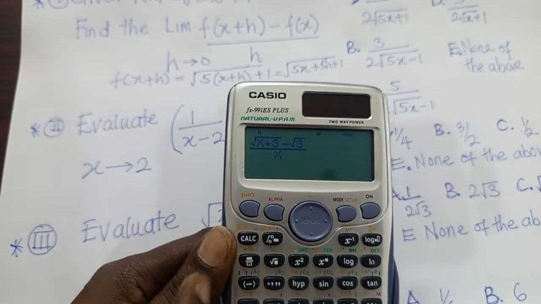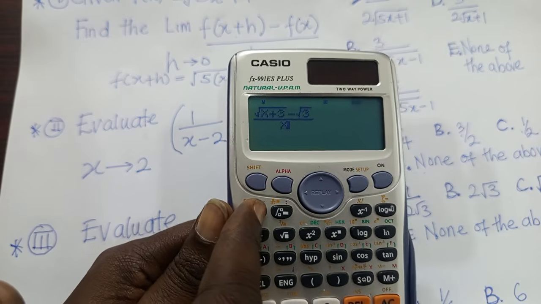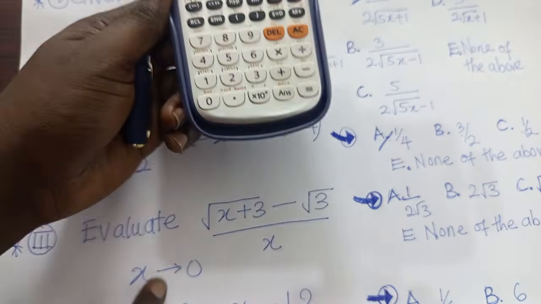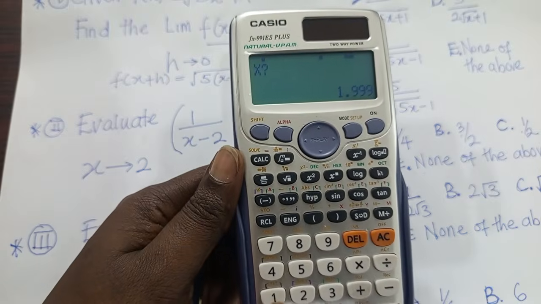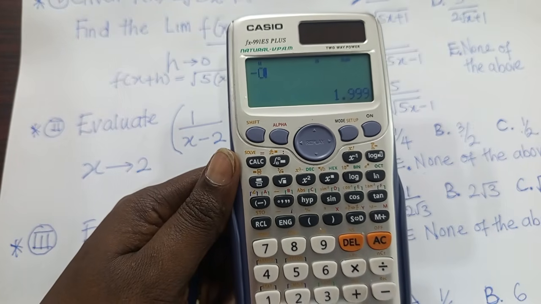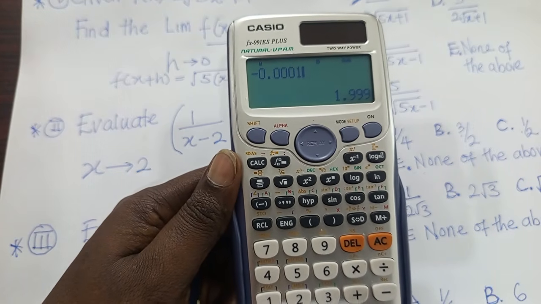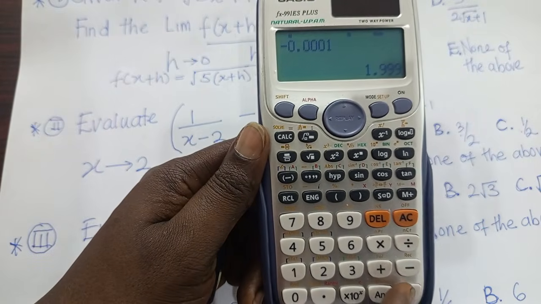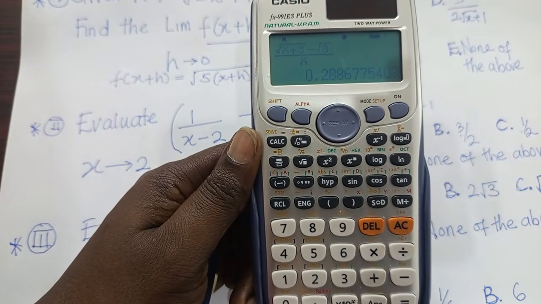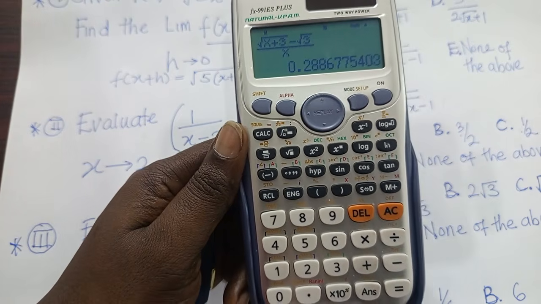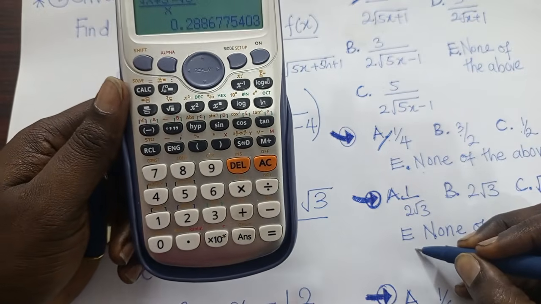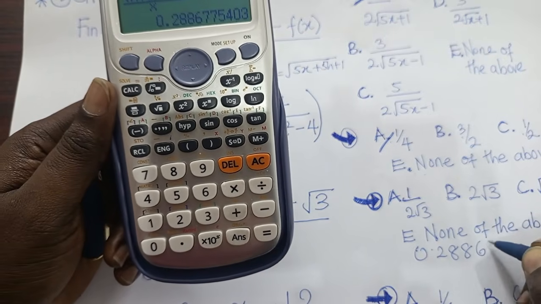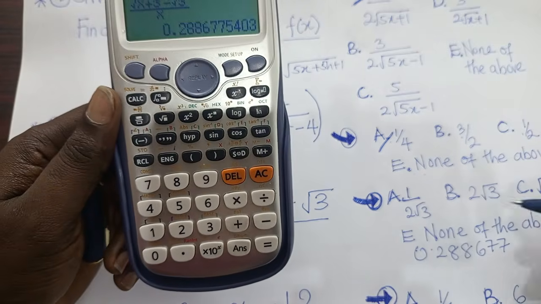Now, I haven't done that. You now press calc. I haven't done that. You have to assign a value. Since x is approaching 0, you can press minus 0.0001. It's okay. It's approaching 0. That means from the negative side. So we are going to use that. So what will now be our answer? That is about, let's write it down, 0.28867.